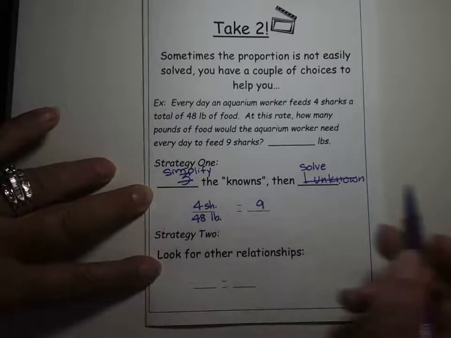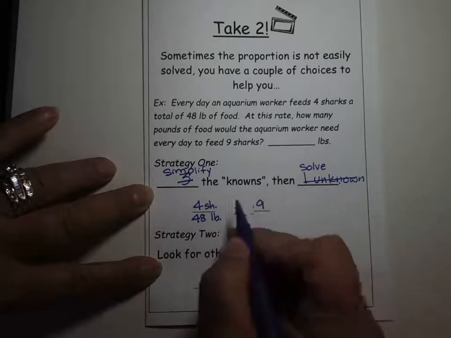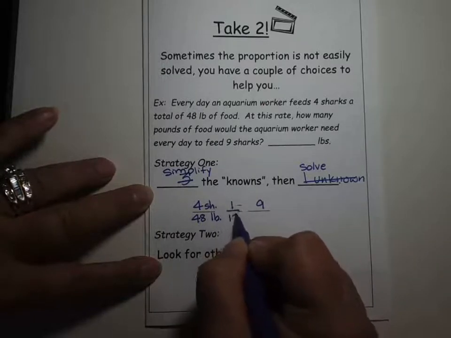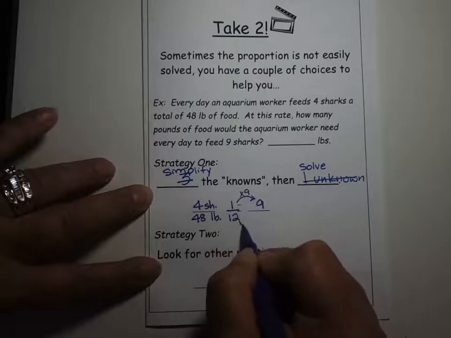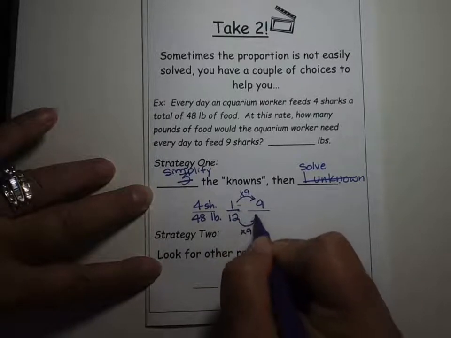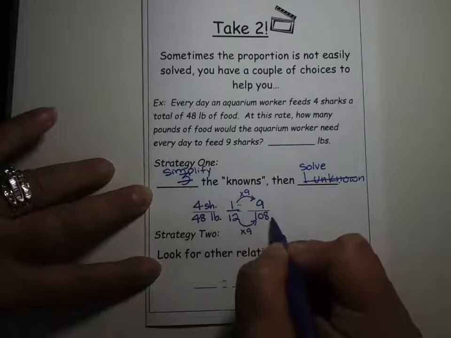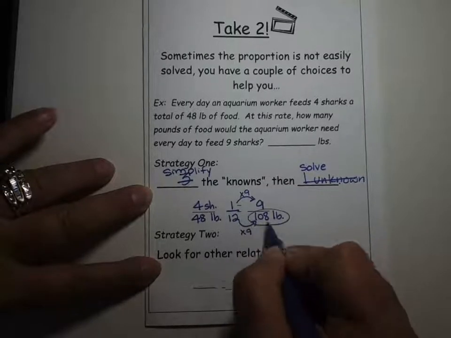Simplify, then solve. So see how 4 and 48 can be simplified to 1 over 12? And now it's easier to do times 9. Okay, 108. So 108 pounds of food.